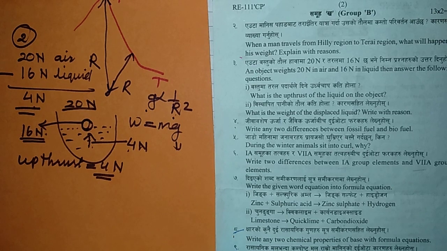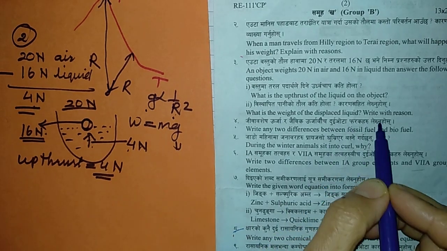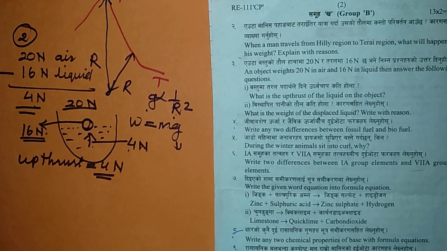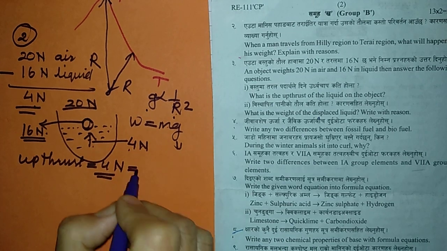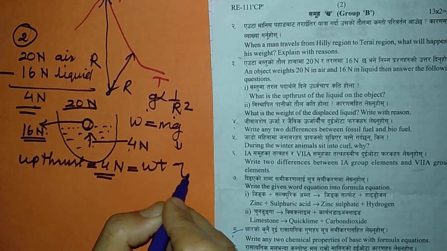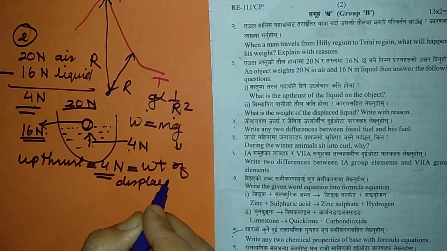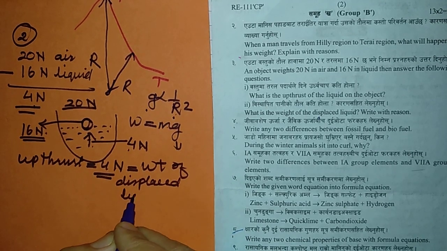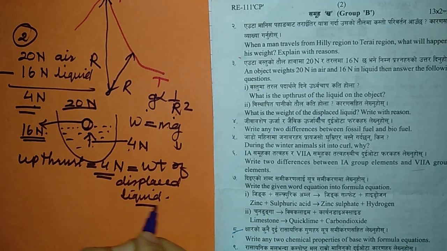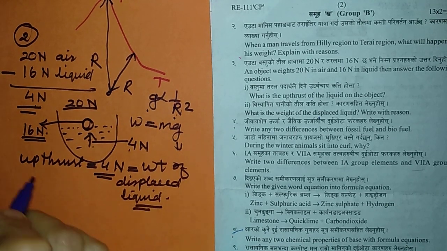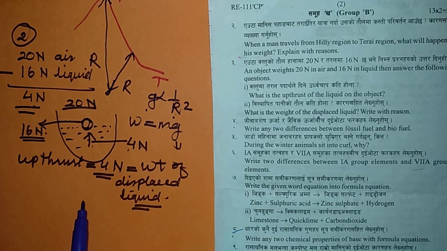And what is the weight of displaced liquid? Write with reason. Weight of displaced liquid will be equal to upthrust. Upthrust is equal to weight of displaced liquid according to Archimedes principle. So what did you understand?